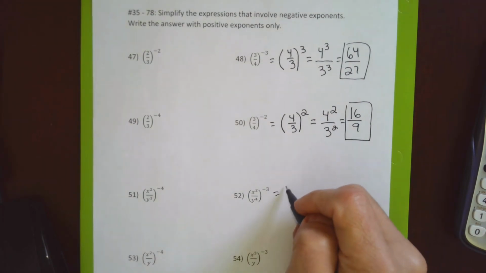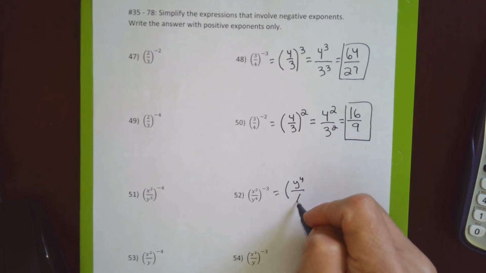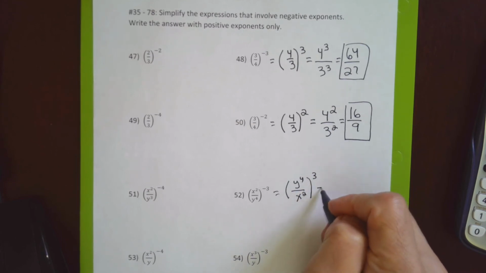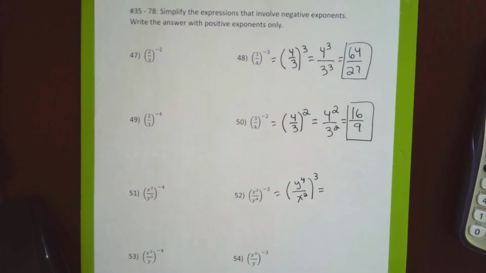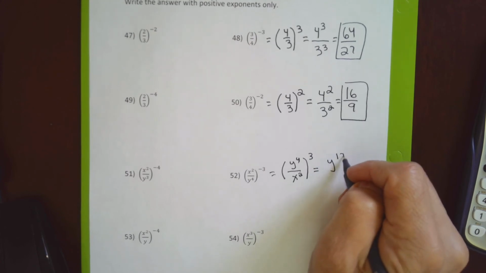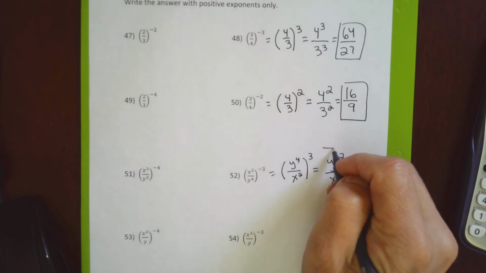For 52, negative exponent outside of parentheses, I'm going to invert the parentheses, make it y to the 4th over x squared, make the exponent positive. Now I have a parentheses that doesn't have any adding or subtracting inside. It has an exponent outside. I'll multiply the exponent outside by any exponent inside and attach it to any letter or number that doesn't have an exponent. Here it's a double multiplication. I'm going to multiply the 4 and 3 and get a 12. I'm going to multiply the 2 and 3 and get a 6. Can't reduce these because the letters aren't the same.